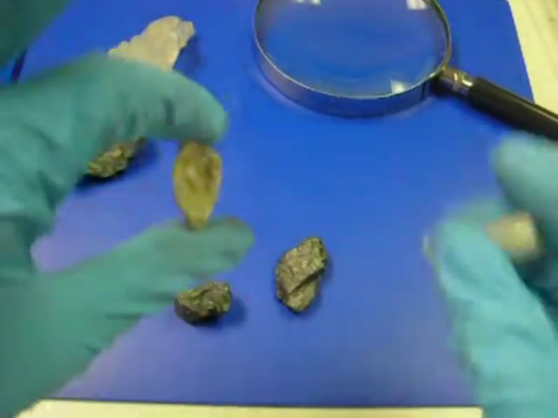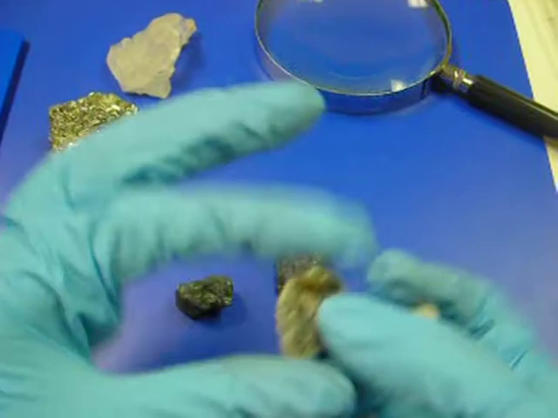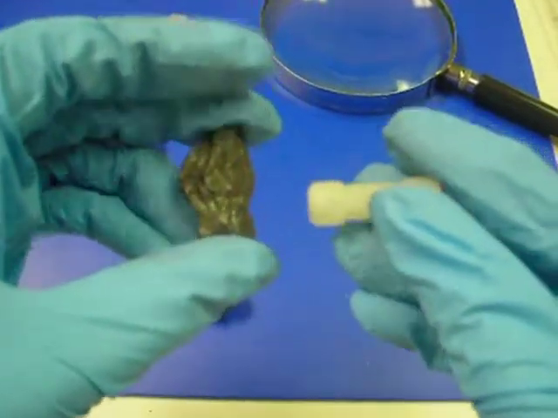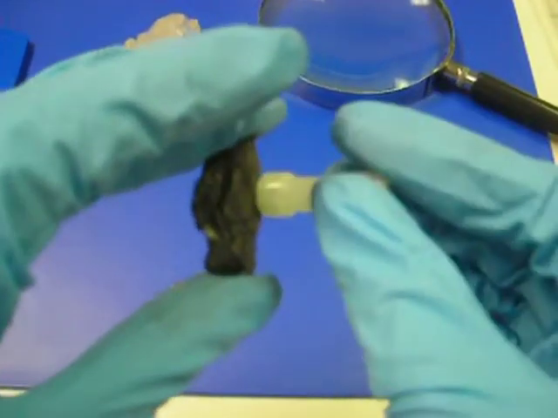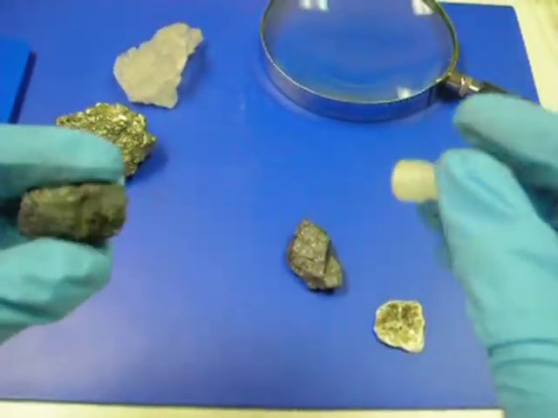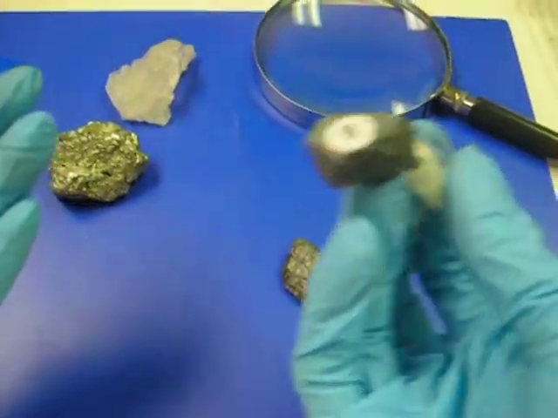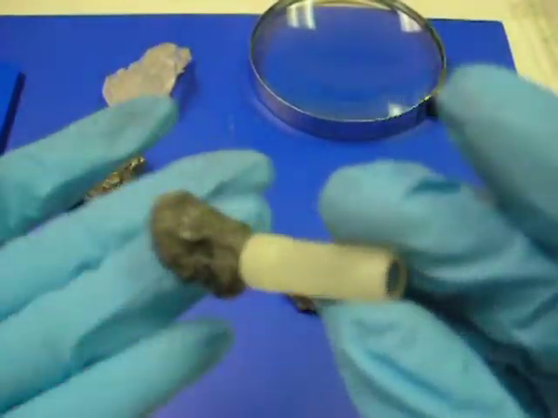This is mica biotite. Nothing. How about graphite? Doesn't seem to be working. Let's hope magnetite works. And it does! Magnetite is our winner.